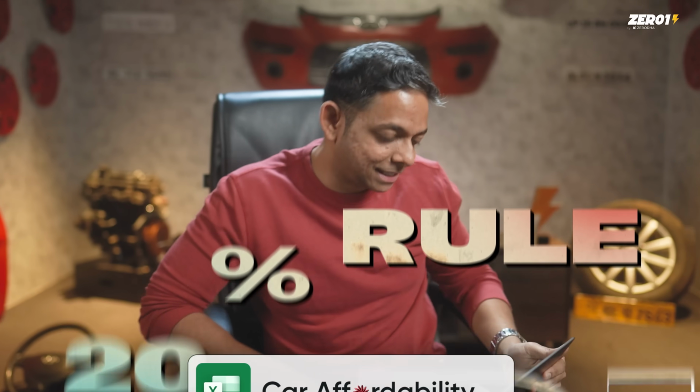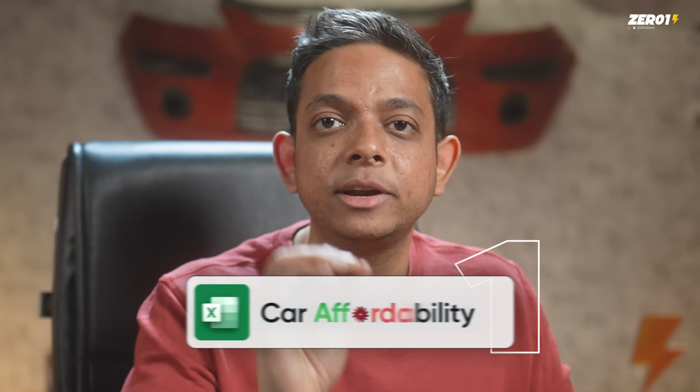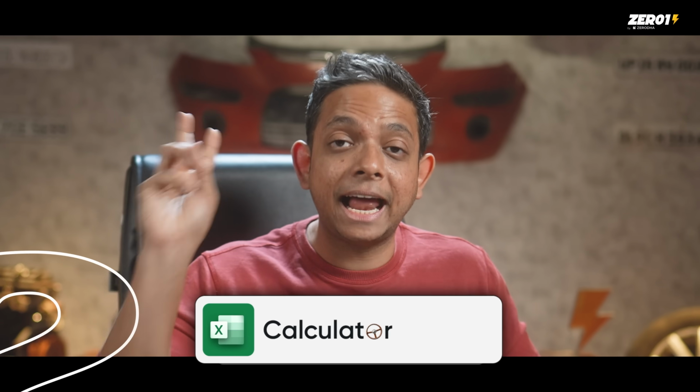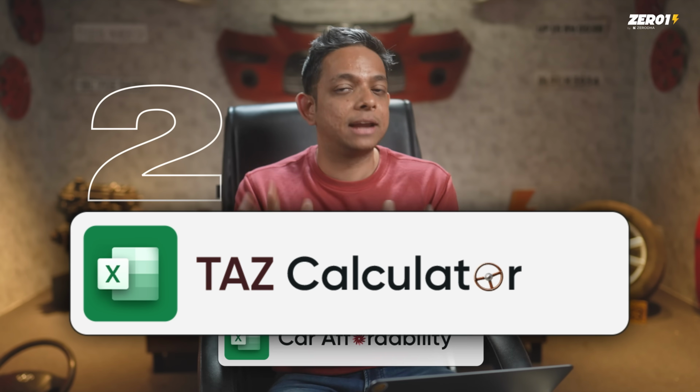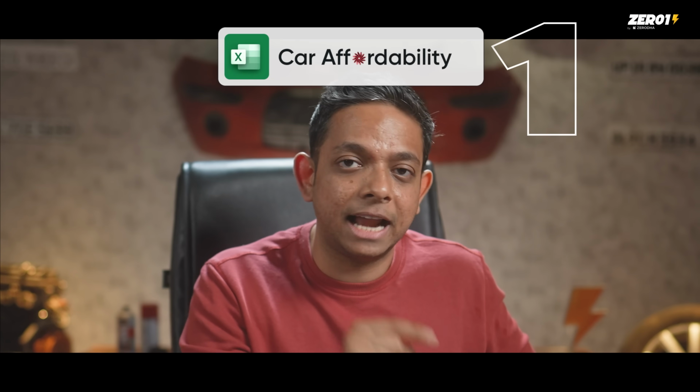Suddenly everyone in the office wants to buy a car. So I found something interesting, and that's the 20% rule. Look at this Excel sheet here. This Excel sheet will calculate your affordability, but the second calculator is the most important one, which is the TCO calculator. Let's start with the affordability calculator first.